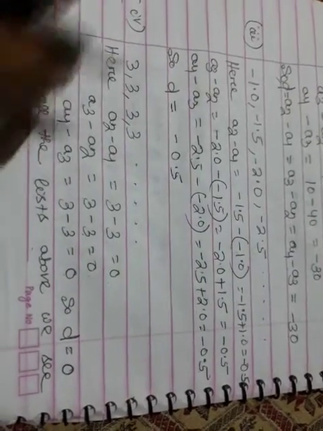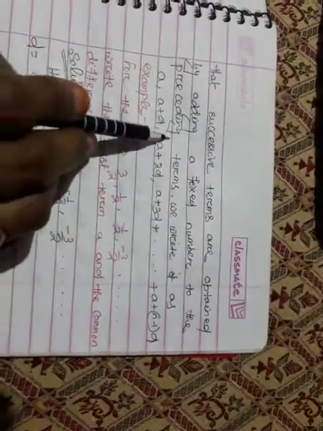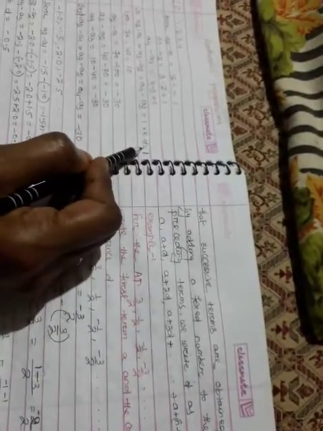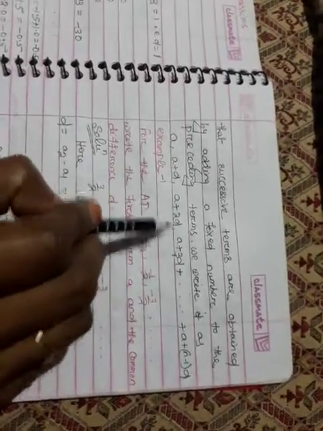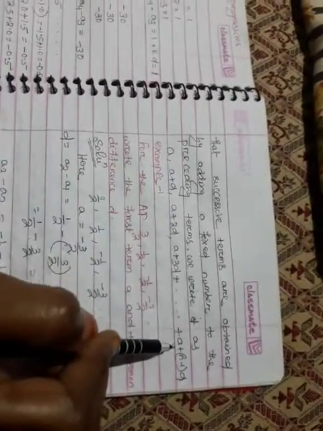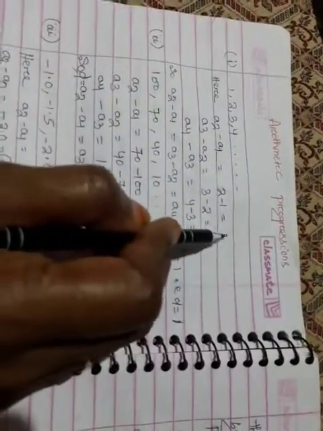In all the lists, in examples 1, 2, 3, 4, we see that the successive terms are obtained by adding a fixed number to the preceding terms. The fixed number is the common difference D. We write it as A, A plus D, A plus 2D, A plus 3D, up to A plus n minus 1 D. First, in example 1, D is 1. 1 plus D, 1 plus 1, 2.